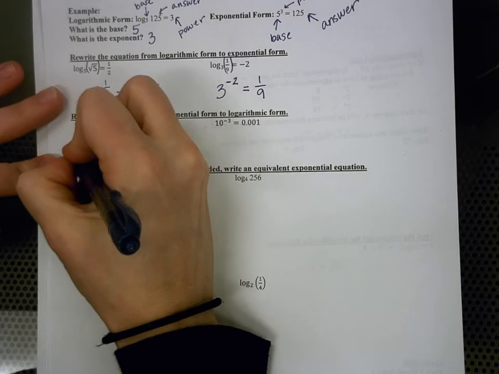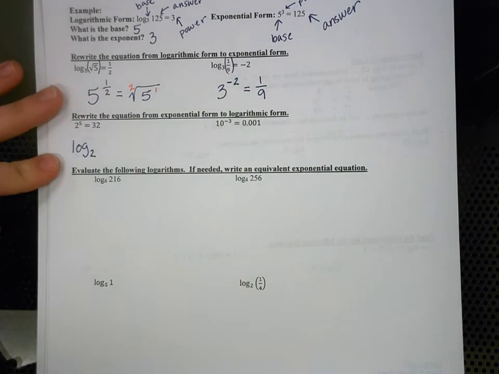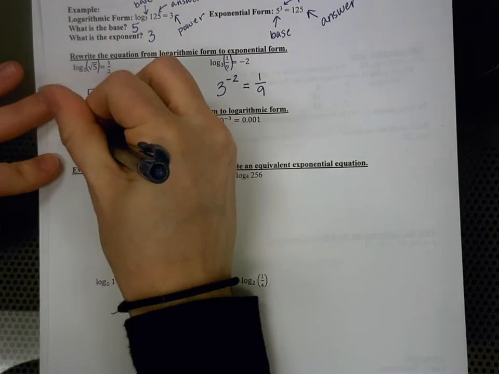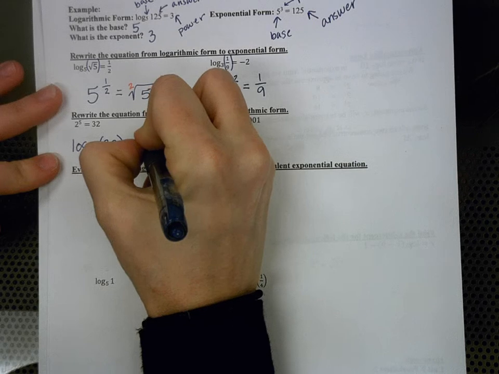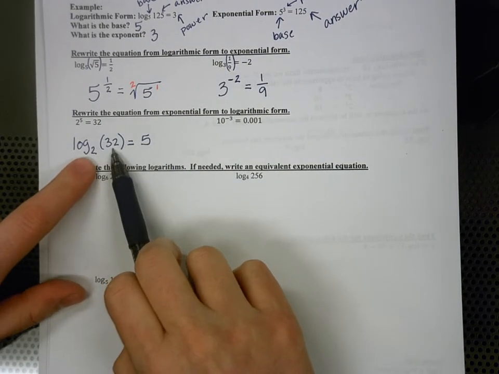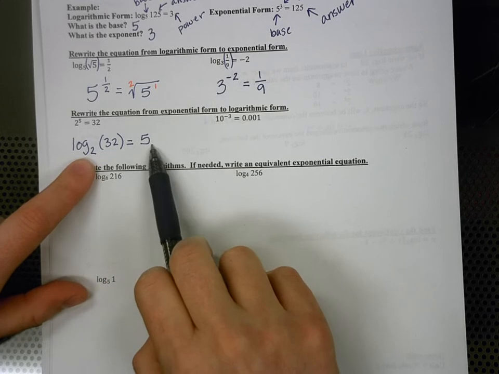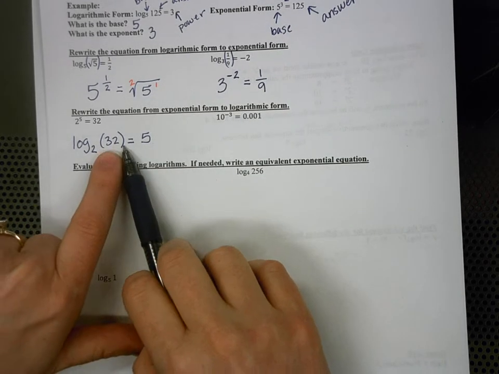So we say log base 2 of our answer, which is 32, equals the exponent of 5, because this would be what power do you raise 2 to get 32? Well, you raise 2 to the 5th power to get 32. And you can have the parentheses there, or you do not have to have the parentheses there.